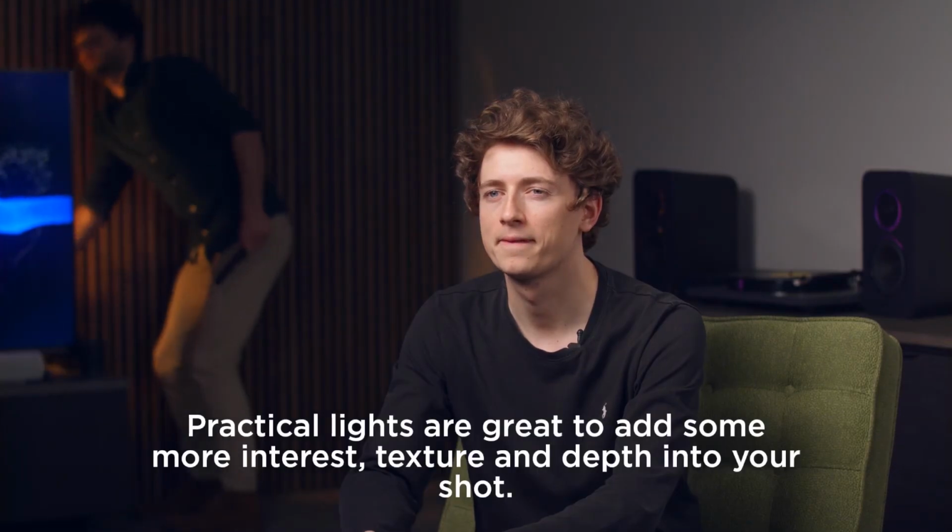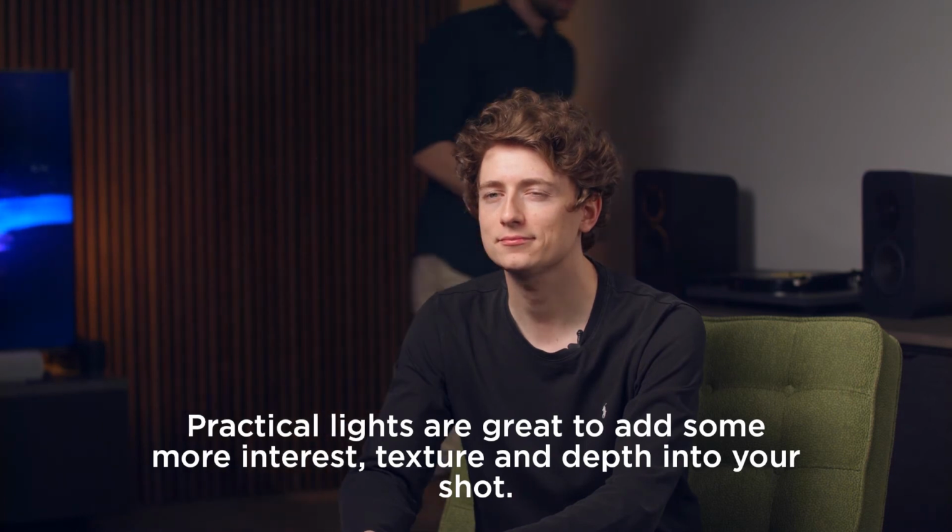Finally, we're going to add some practical lights into the background of the shot. Practical lights are lights that can help add interest into our frame and add more depth.